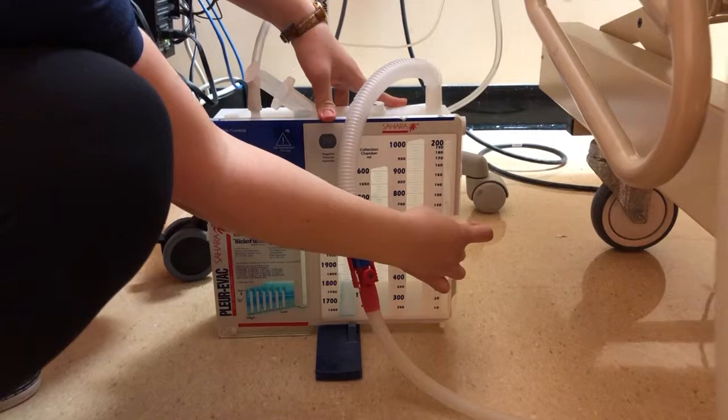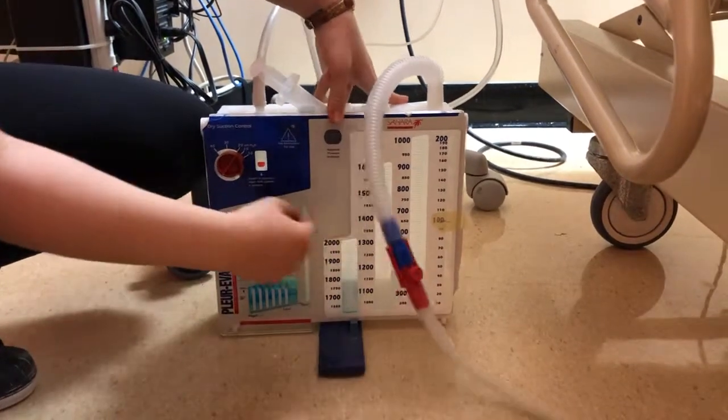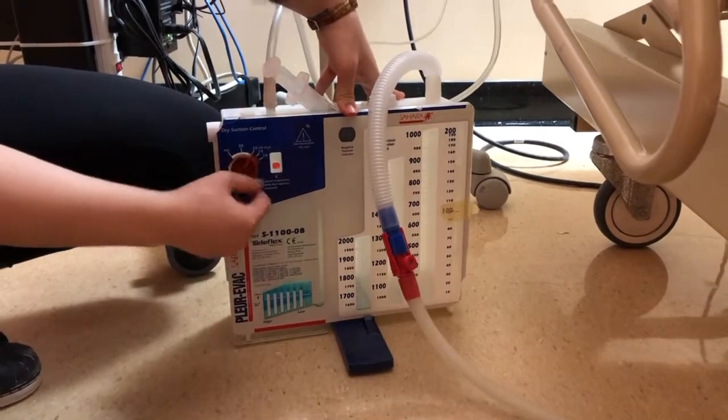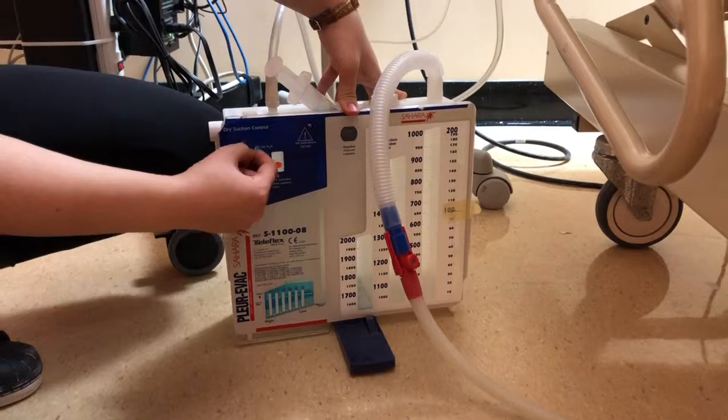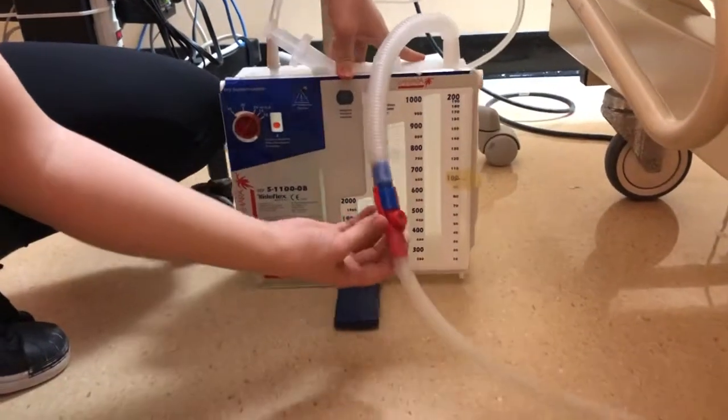At the start of the shift, I'm going to check the drainage amount, and the orange ball is here, and the H2O remains at 20 centimeters as per order.